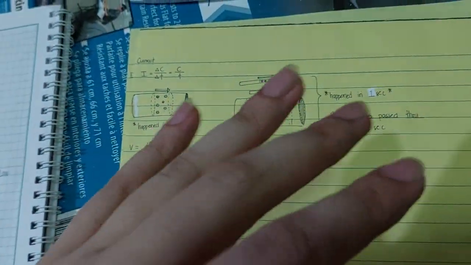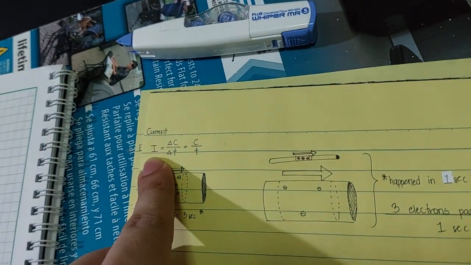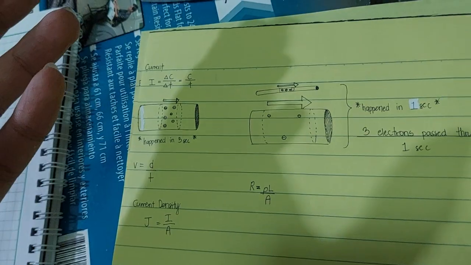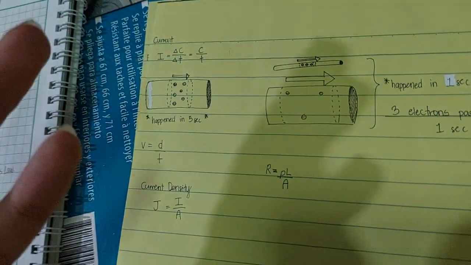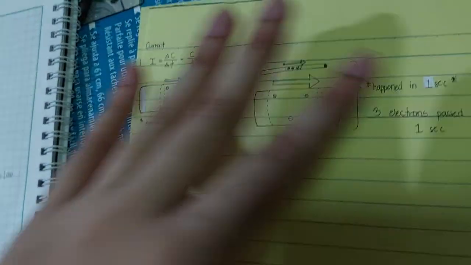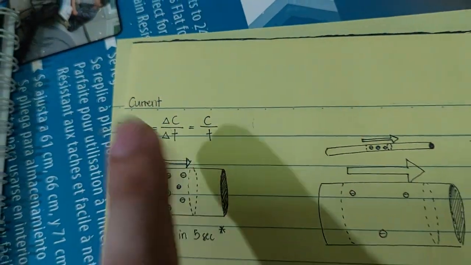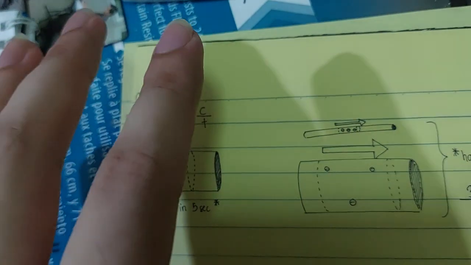Now that we understand the basic core concepts of current, we can finally talk about the math behind current. But again, before we talk about the actual math, or actually we will do that in a bit, I want us to also understand how to visualize this. So let's start. So current is the flow of charges, right?